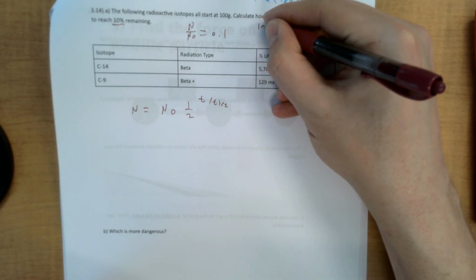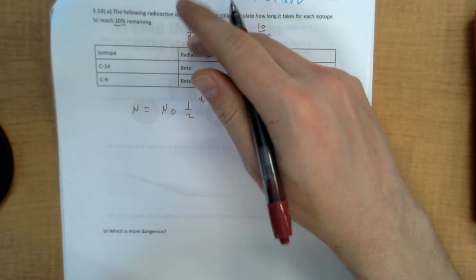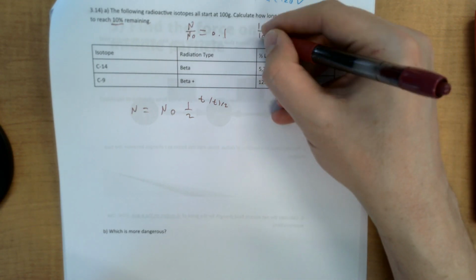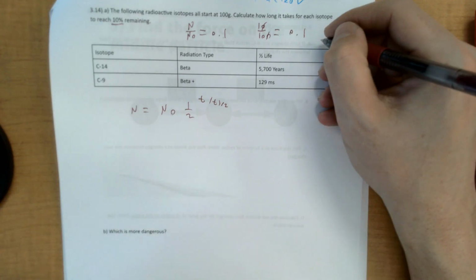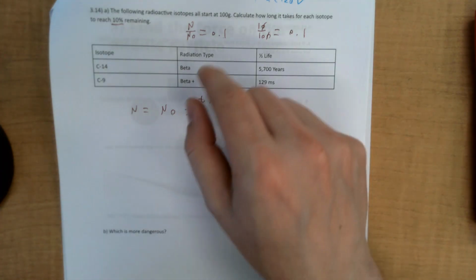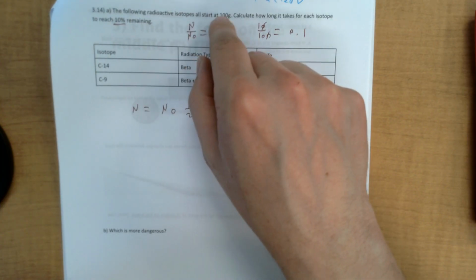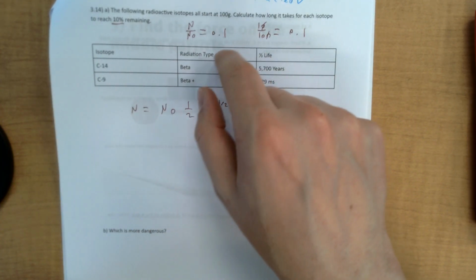So 10 divided by 100, if you use this equation even, you're going to get 0.1. It doesn't change the answer. It's 1/10 regardless. Whether you take 10% of 100 and then divide it by 100 via the equation, or you just use a ratio like this, it'll give you the same answer.